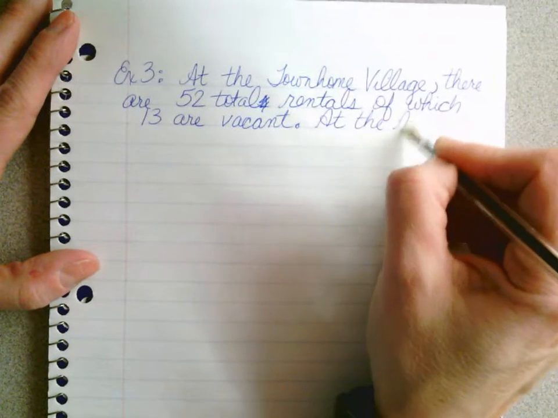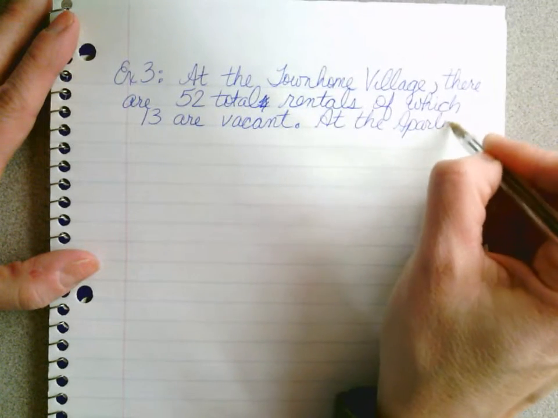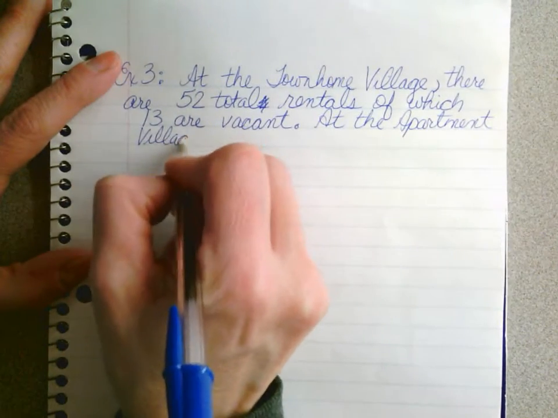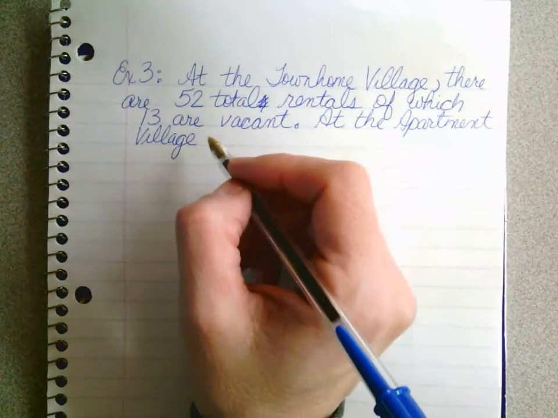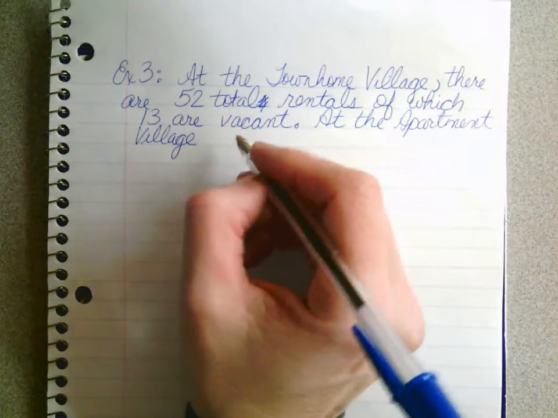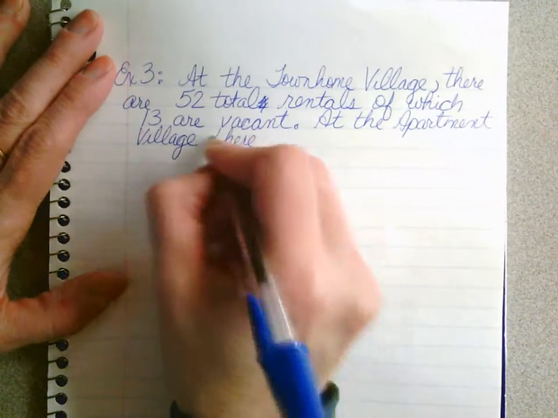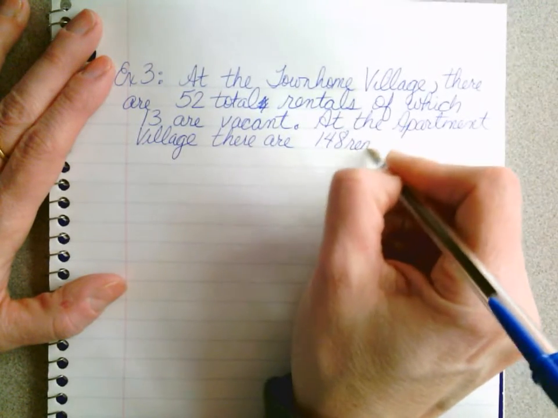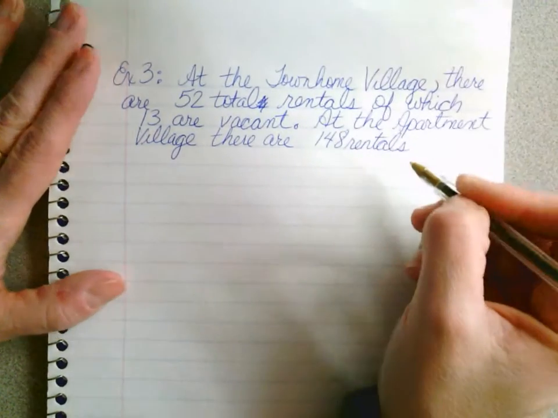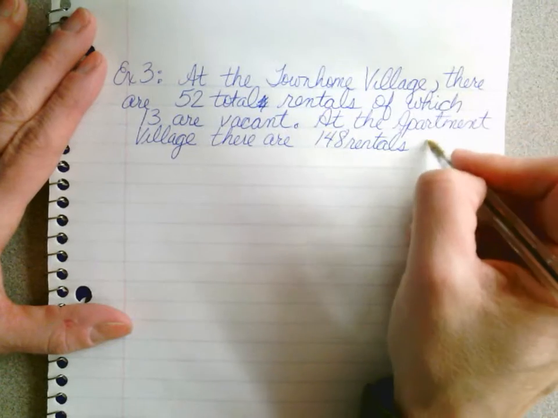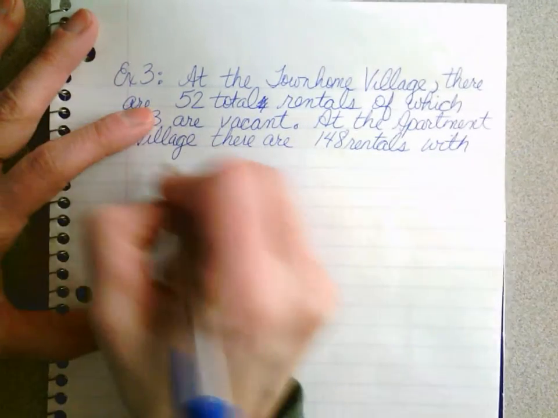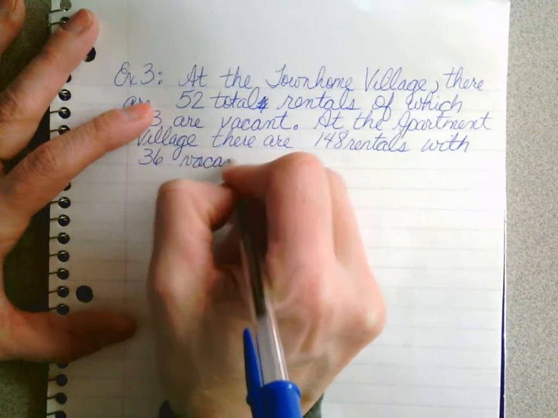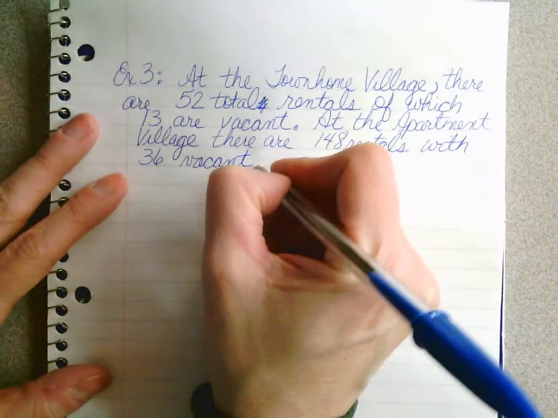At the apartment village, there are 148 rentals, with 36 of them currently vacant.